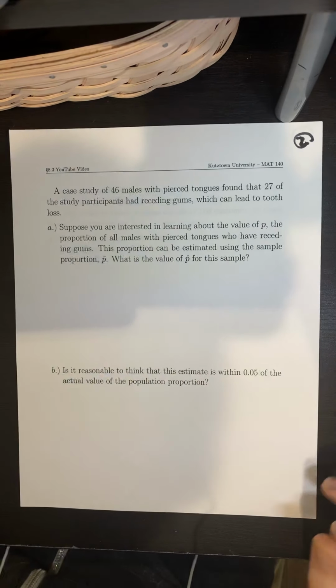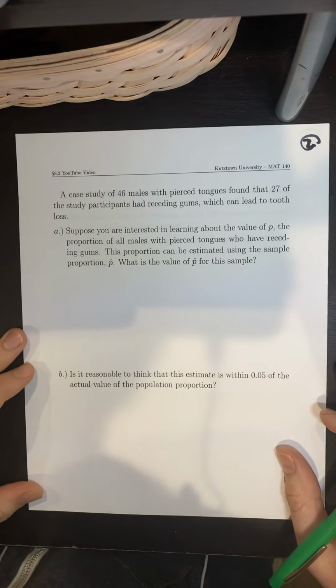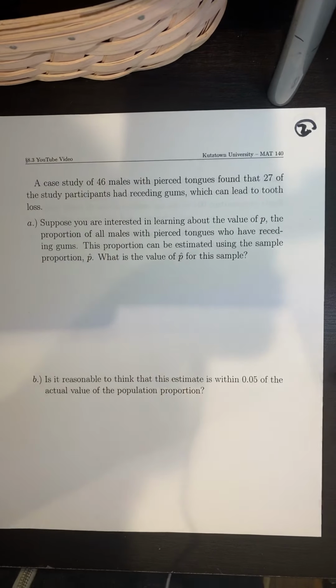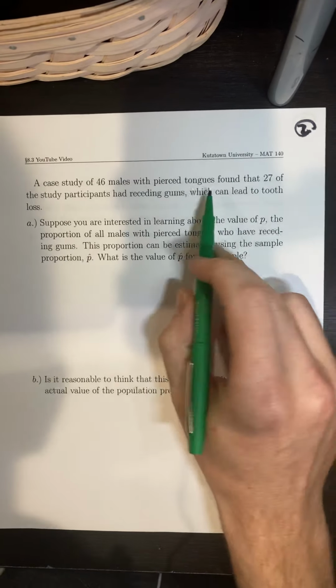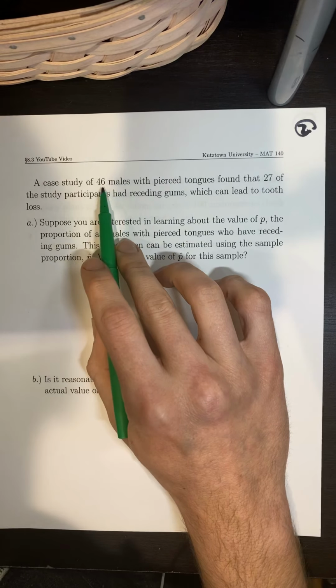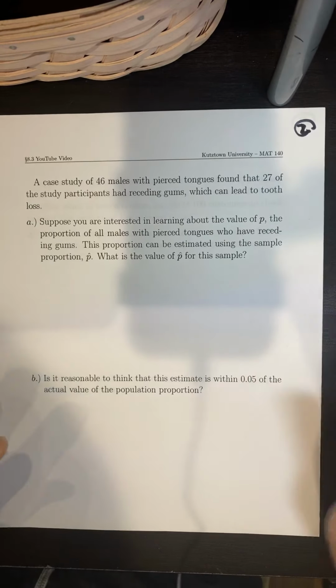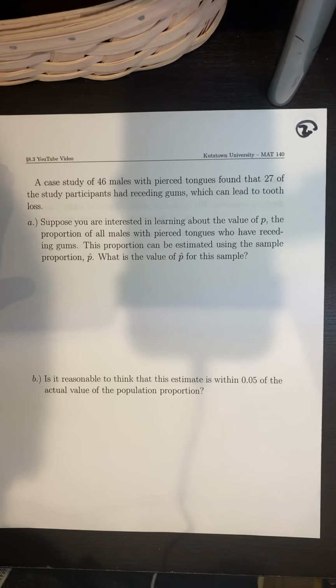All right, so first off, here's an example. Let's say a case study of 46 males with pierced tongues found that 27 of them essentially had receding gums, which can lead to tooth loss. So there's 46 males in my sample, essentially. They all have pierced tongues, and they found that 27 of those 46 had receding gums. So this is the sample, right?